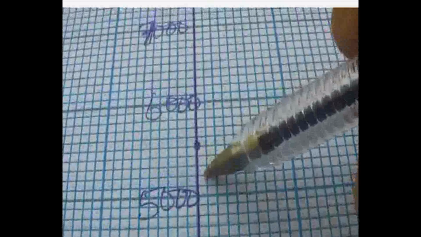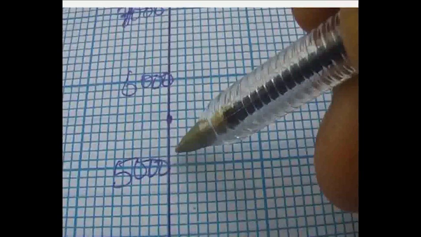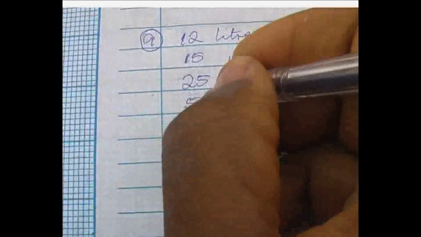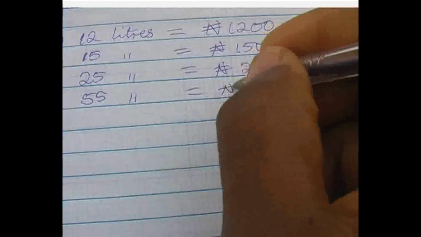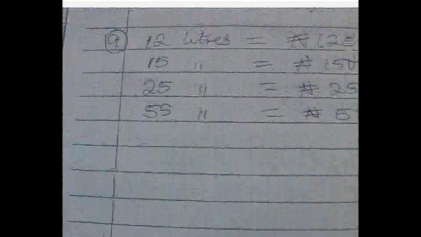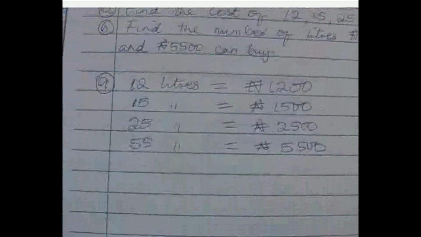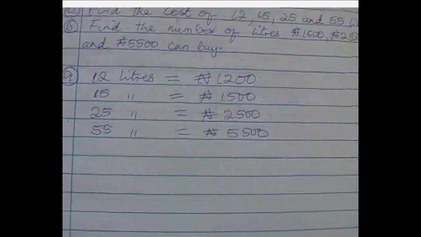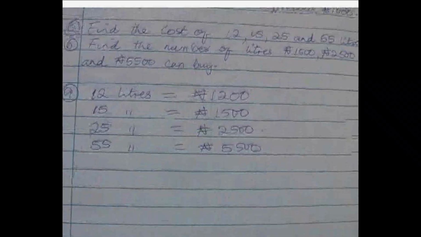This is 5,000, 5,100, 5,200, 5,300, 5,400, and 5,500. That means 55 liters. Come and write it here: 55 liters. It is 5,500 naira that can buy it. So we are finished with question number A. This is exactly how you place it on your exercise book side of your graph paper. Then question number B.